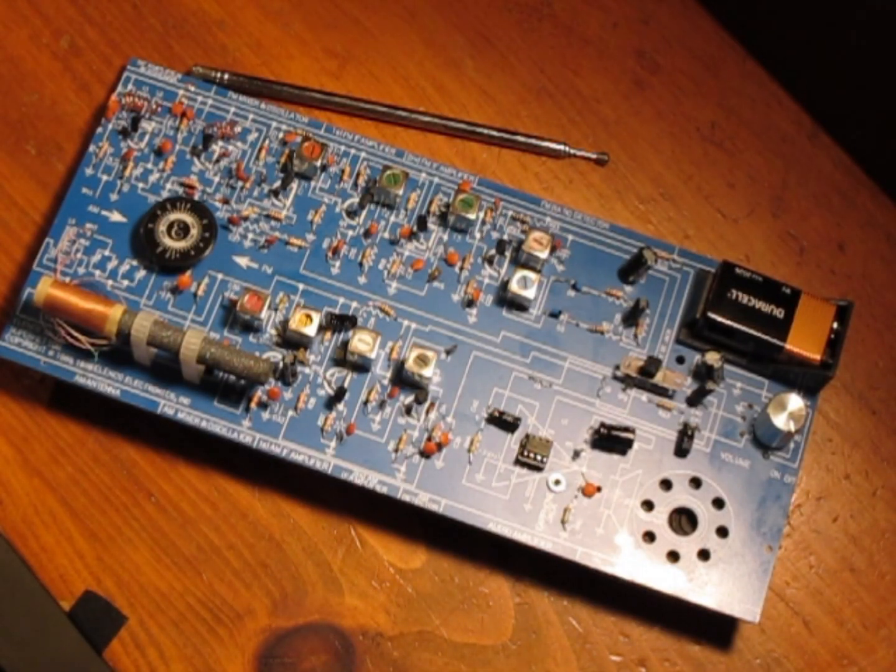Section 6. LEDs and indicators in radio.